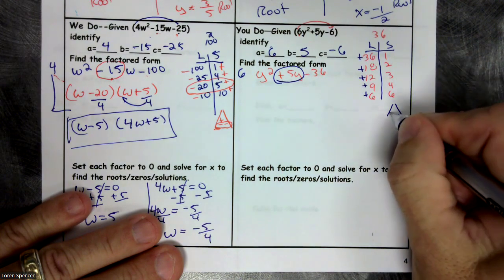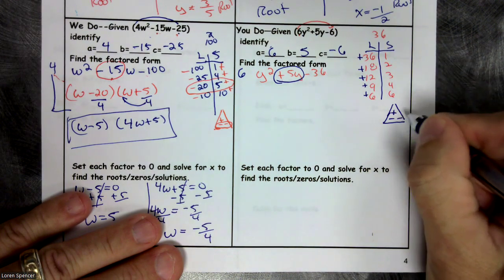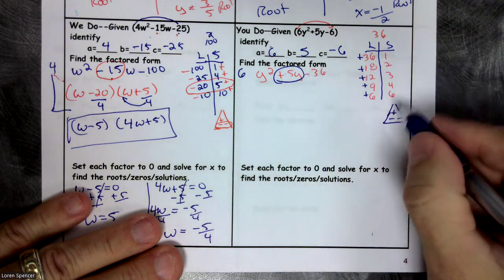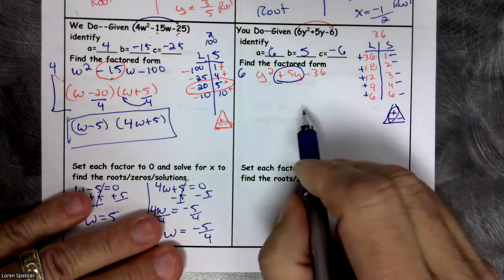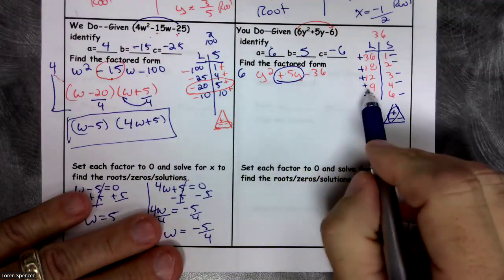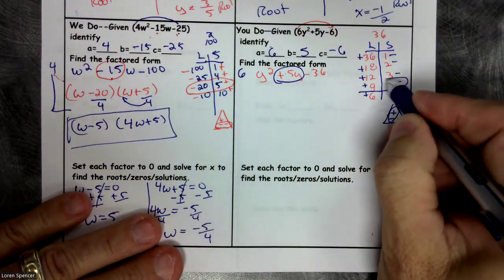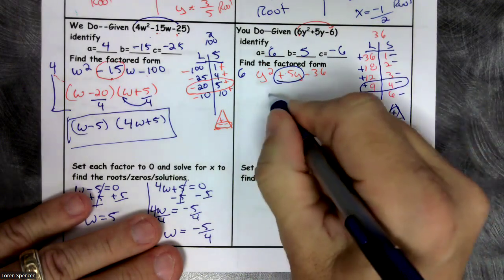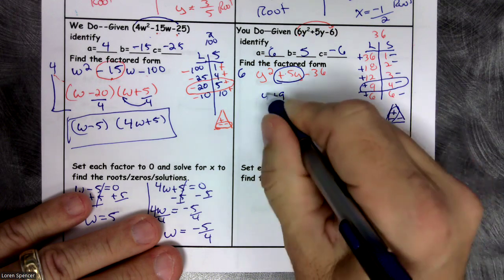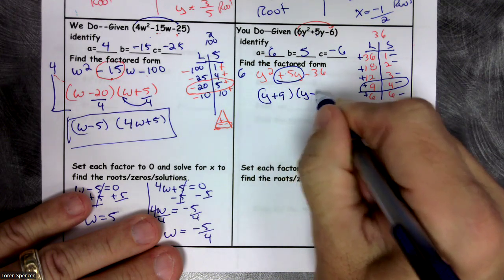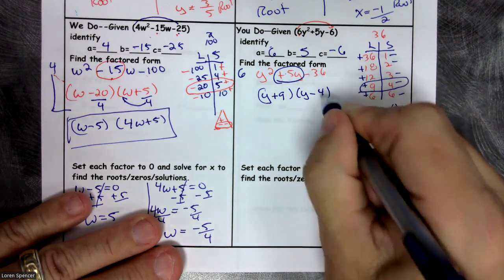I go and make my triangle, and we have a positive and a negative, which leaves a negative left over. And I need to get to 5. Well, these two, 9 minus 4, will get me to 5. So I have y plus 9 times y minus 4.